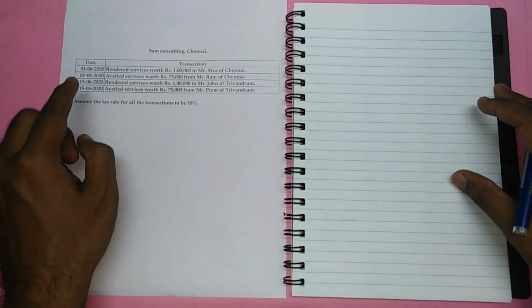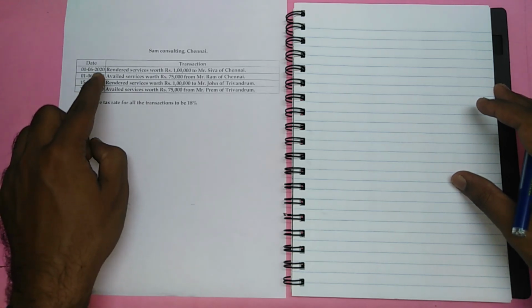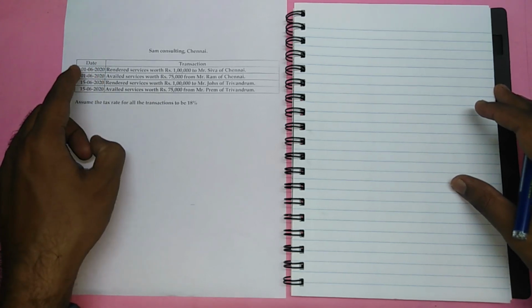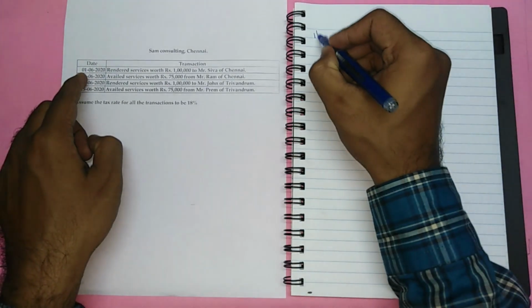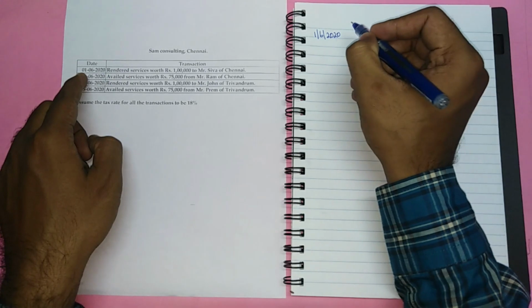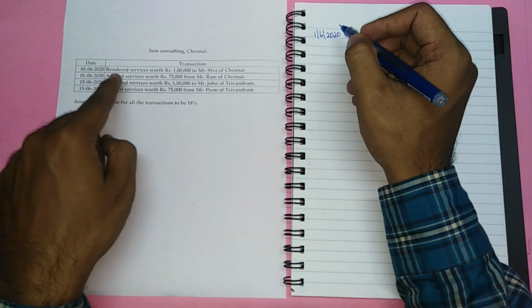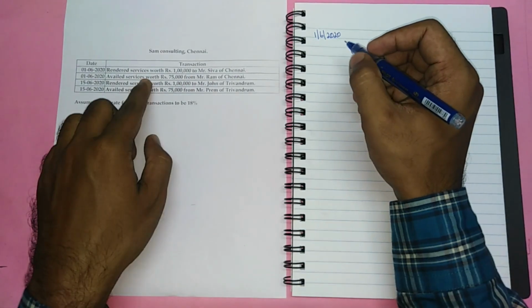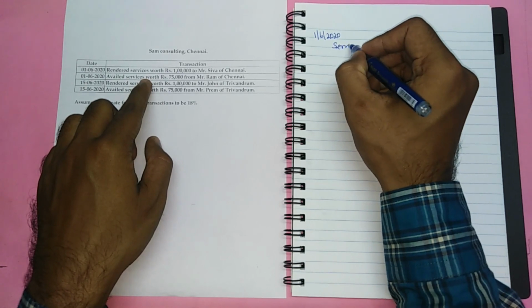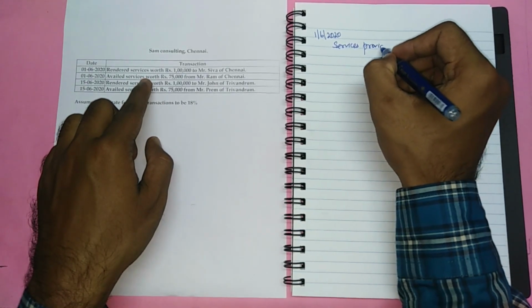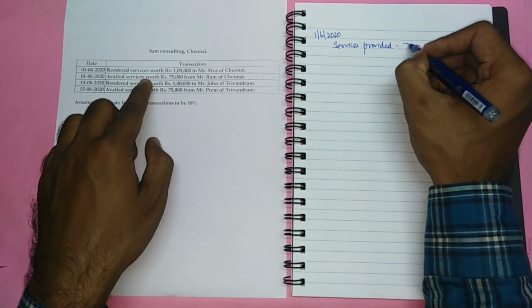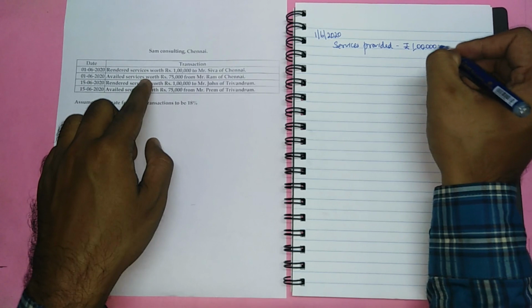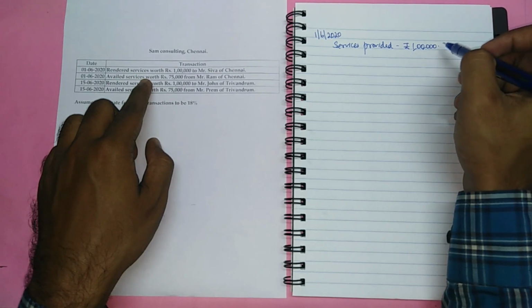So our approach would be, first, let us know about the transaction, and then let us learn how to pass the journal entry for that transaction. Let us consider the first transaction. On 1st June 2020, Sam Consulting rendered services worth Rs 1 lakh to Mr. Shiva of Chennai. From the transaction, we can see that the services provided amount to Rs 1 lakh. And we have seen that this is an intrastate provision of services. So we need to charge CGST and SGST.